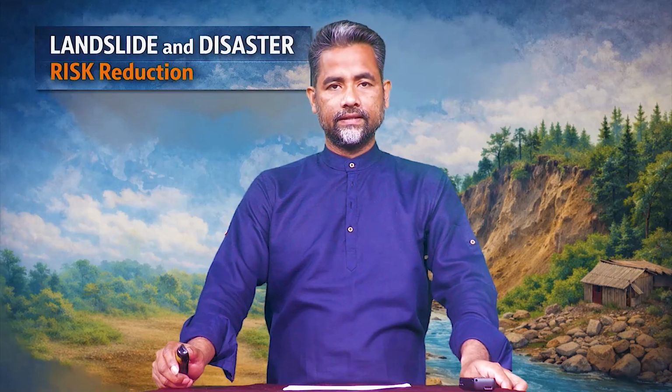As you know, Module 17, entitled Causes, Effect and Mitigation Measures of Flood, Earthquakes and Landslide, consists of 3 units. The third and final unit of Module 17 is Unit 36, Landslide and Disaster Risk Reductions. Today, we will explore this unit together.